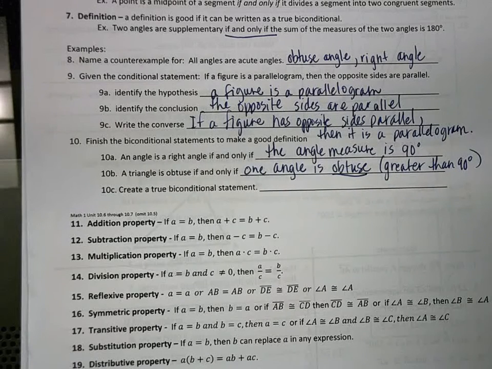All right. Anybody think they have a pretty creative one that they want to share? Let's hear it. Mine's green tea is green tea if and only if it's green tea. Okay. Do we think that's a good one? What makes it not a great one? Because you're using your answer in both parts.